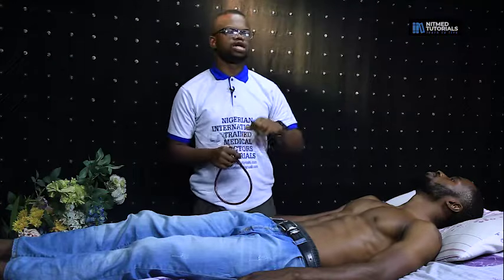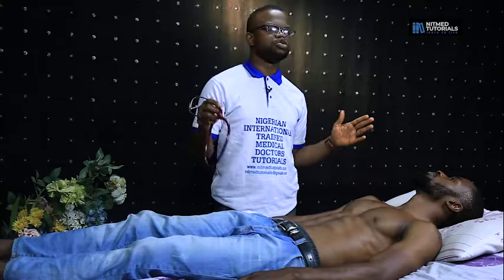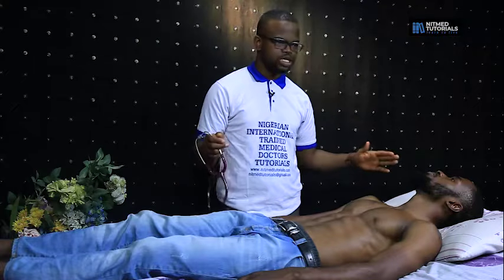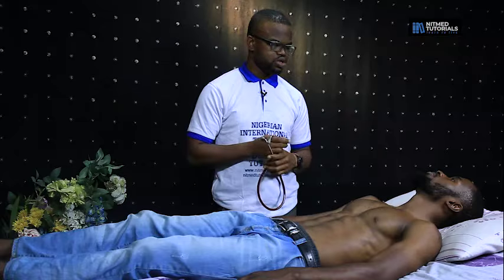Ideally, you should count the bowel sound for 3 minutes. But because the examination should be done for 3 minutes, just demonstrate this, what you do, for 15 seconds, and move on with your other examination. All right, so that's how you do an abdominal examination.